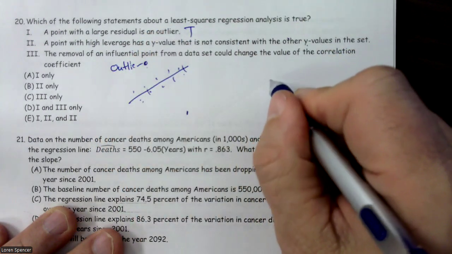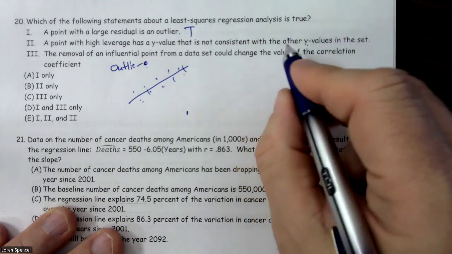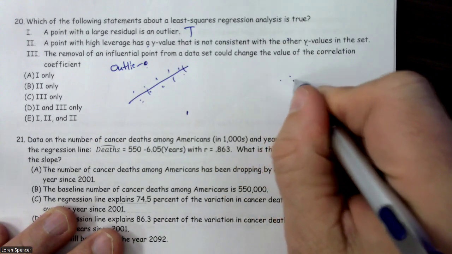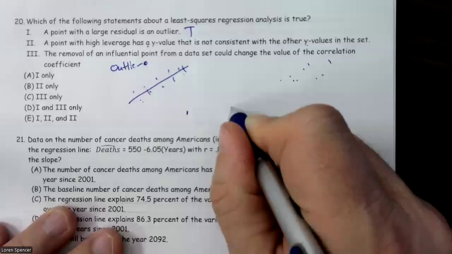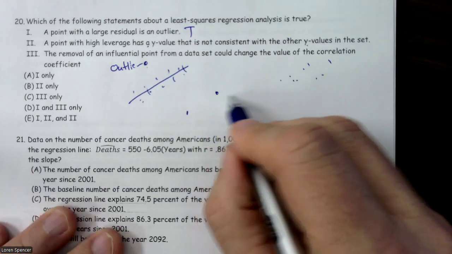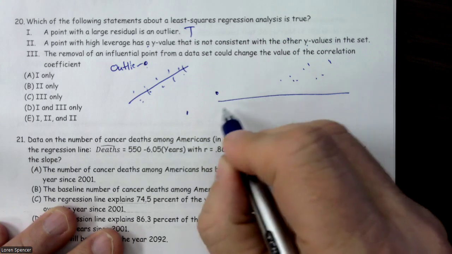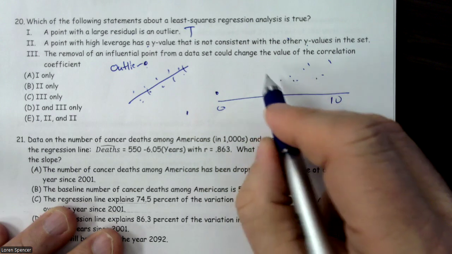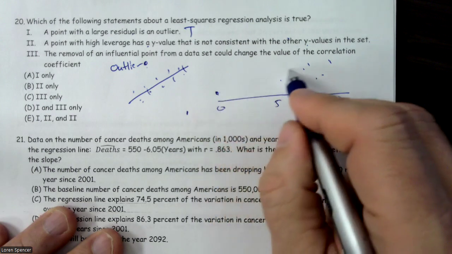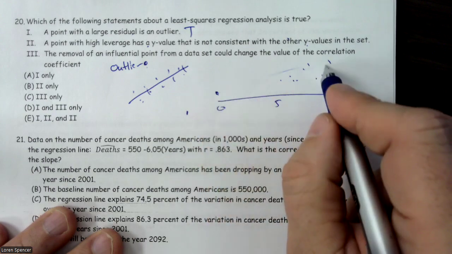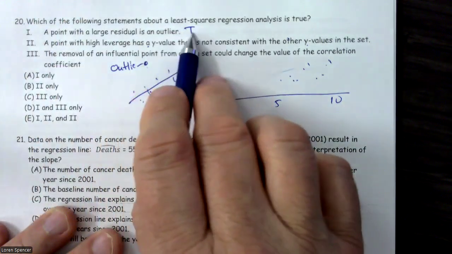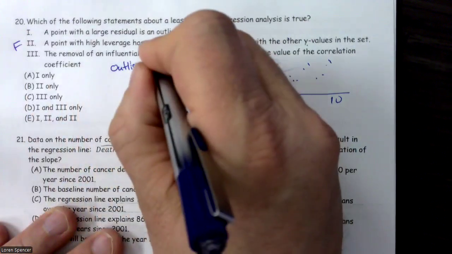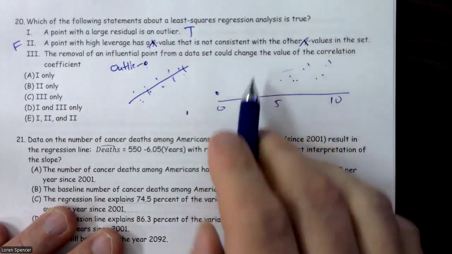What this should have said is an x value is a high leverage point. So an x value that's not consistent. So if I had data points like this, and then way over here I had another point, and let's just say this is 0, this is 5 to 10. If everything's in 5 to 10 and then I have a 0 down here or a 1, that's a high leverage point because it's not consistent. So this is false because that should have been an x instead of a y. It's not a typo, it's a trick.